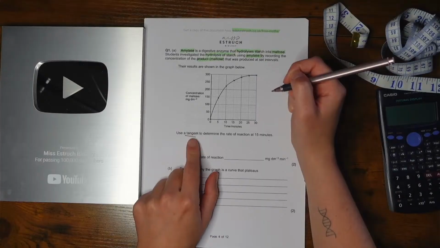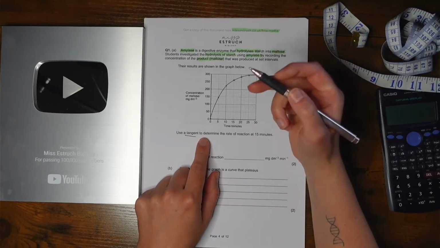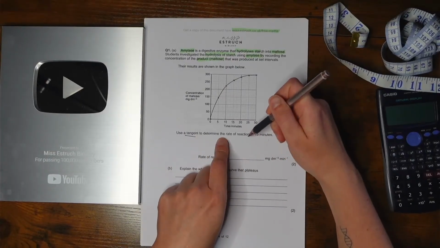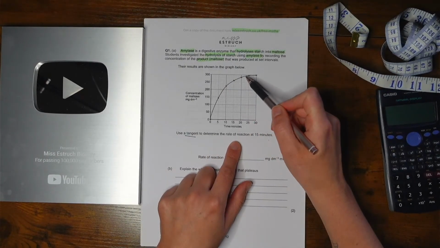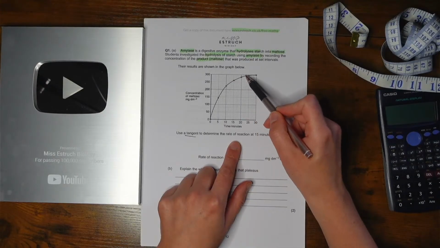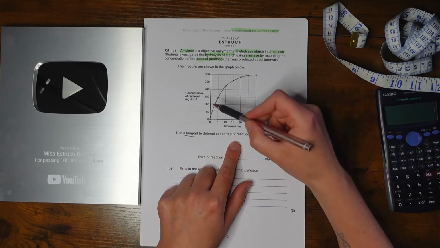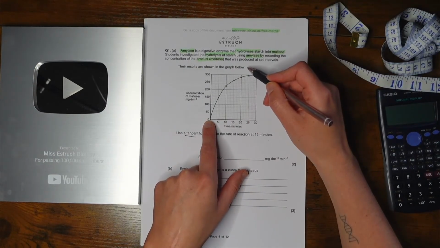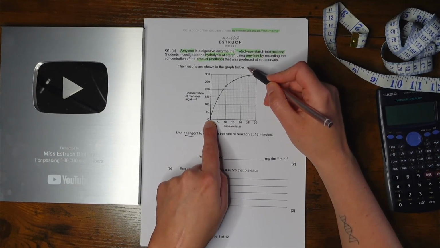Sometimes they don't explicitly say use a tangent. So the way that you know you need to use one is, if ever you're asked to work out the rate of the reaction at a point on the graph where it is curved, you need to use a tangent. If you've got a straight line of best fit, you don't need to draw a tangent, you've already got a straight line to work out the gradient from.